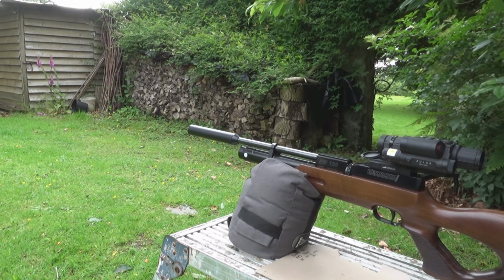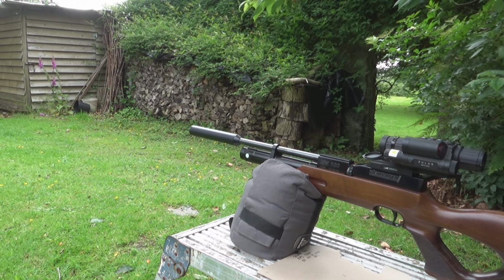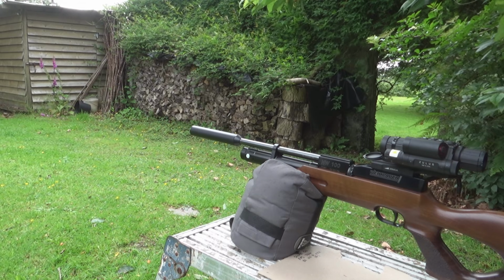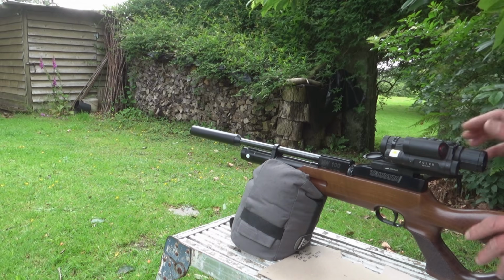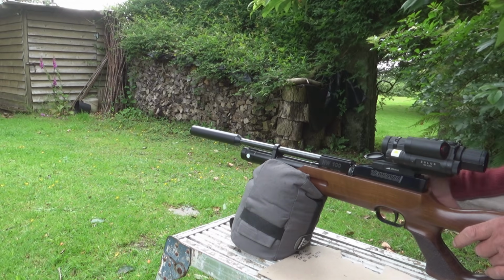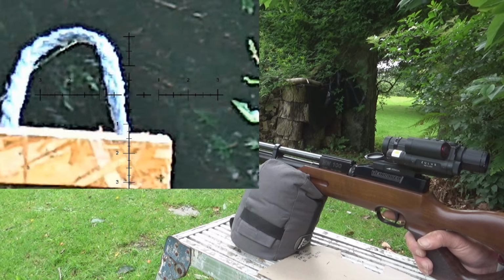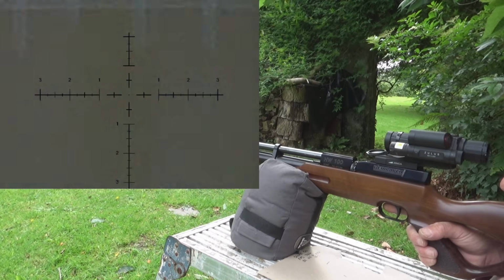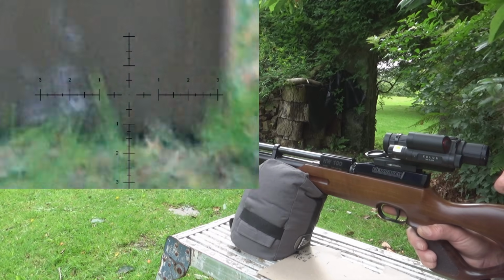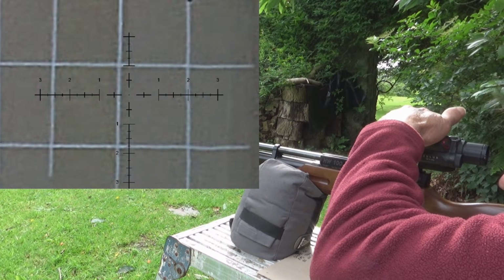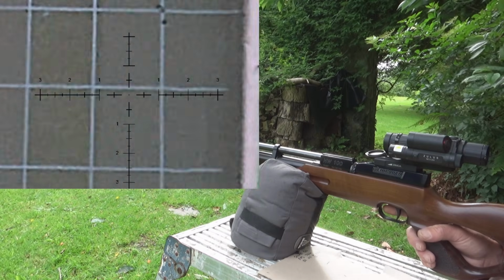So to start off with, I'll just check the 0. Using mag 20.